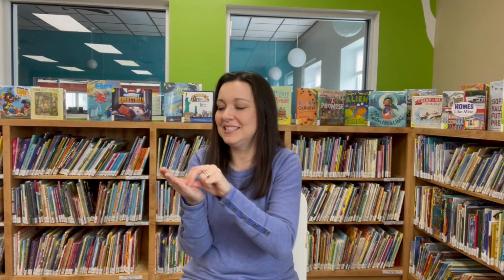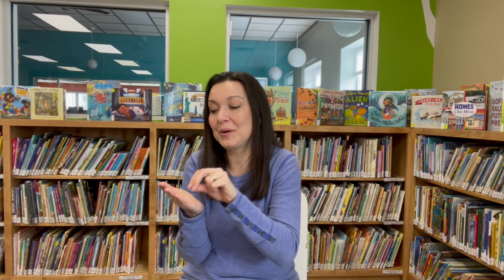This is the way we draw on our paper, draw on our paper, draw on our paper. This is the way we draw on our paper early in the morning.